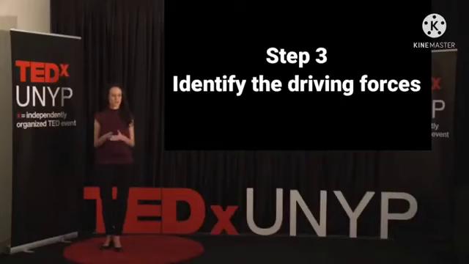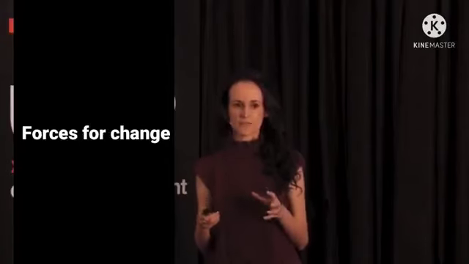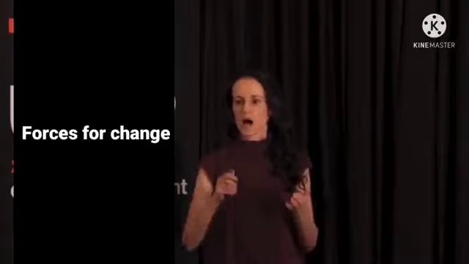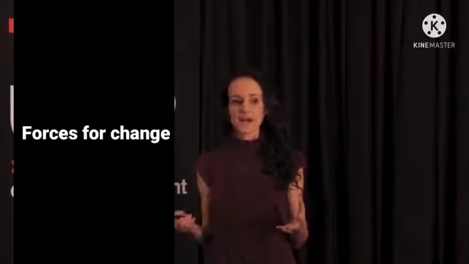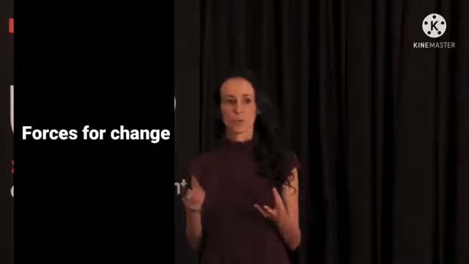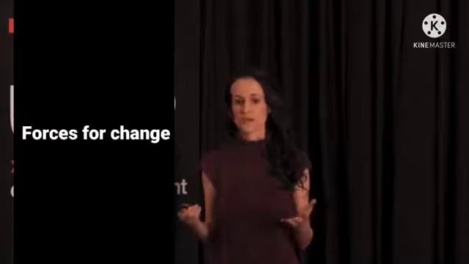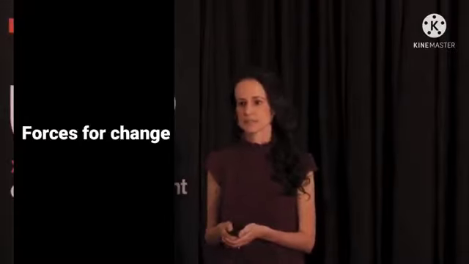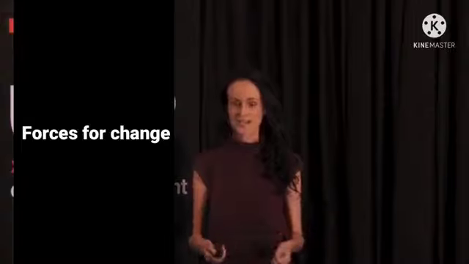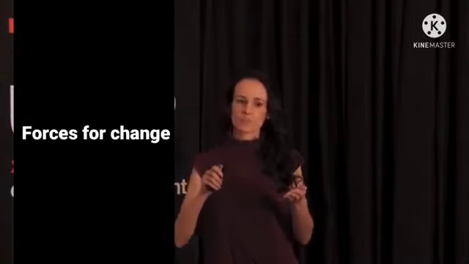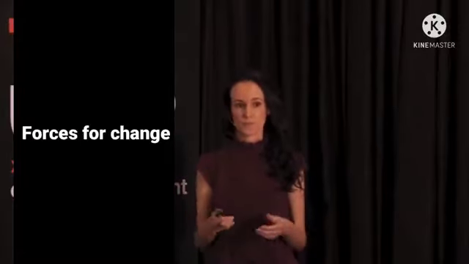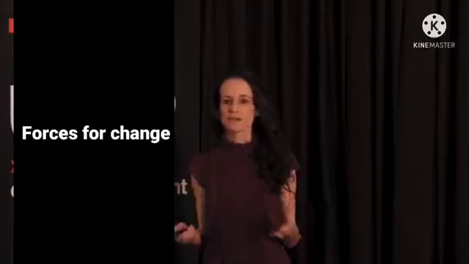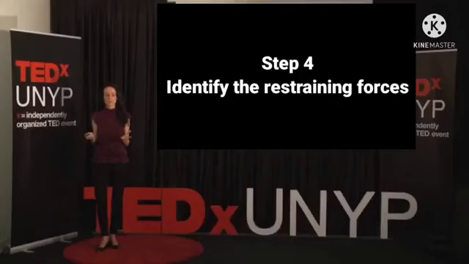Step 3. Identify the driving forces or the forces for change. Driving forces are the factors that are in favor of this proposed change or the ones that support the achievement of the defined goal. In this step, your task is to brainstorm as many driving forces as possible with the team and list them in the relevant field of the worksheet. This includes advancing technology, changing industry trends, increasing competition, opinions of customers or stakeholders, and incentives.